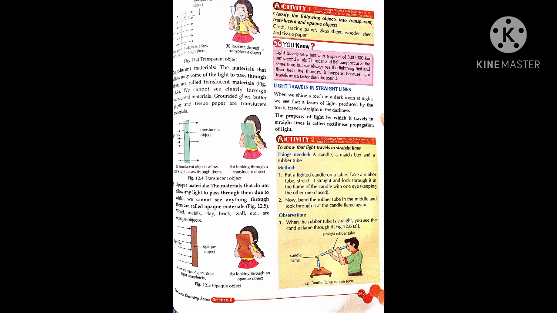The materials that allow only some of the light to pass through them are called translucent material. ऐसे सब्सटेंस, ऐसे मटेरियल जिससे लाइट पास तो हो रही है बट थोड़ी सी हो रही है. Not all the light passes through the material. That type of material is said to be translucent material. ठीक है. We cannot see clearly through this material. We can see wholly or partially, you can say. So the examples are ground glass, butter paper, tissue paper. See in the picture, figure 12.3, 12.4. You are able to understand it.